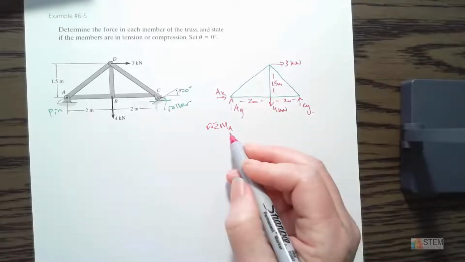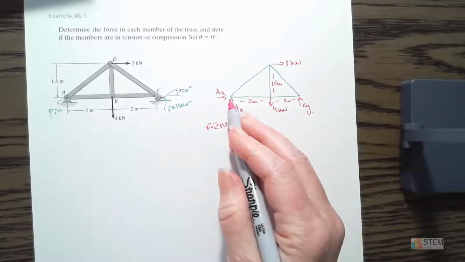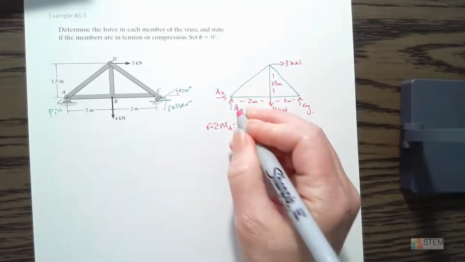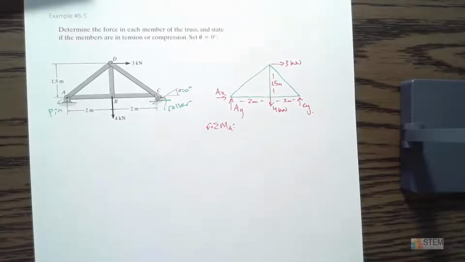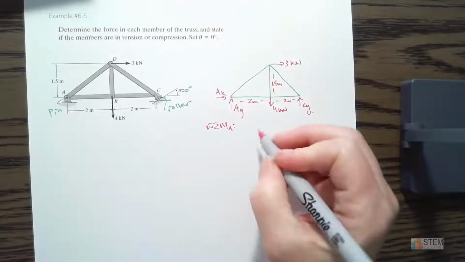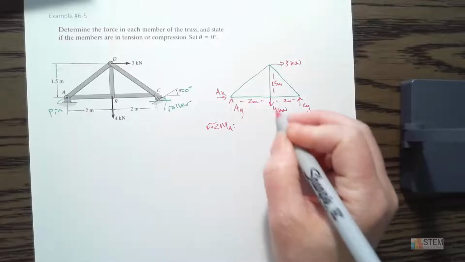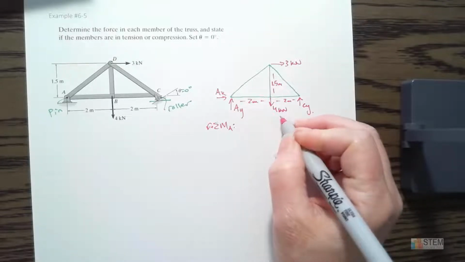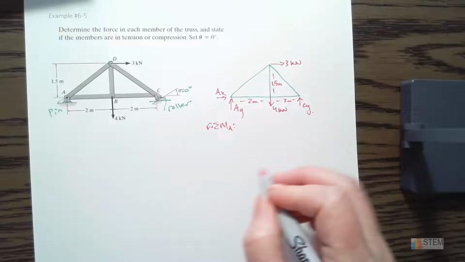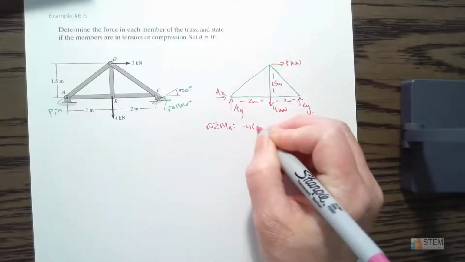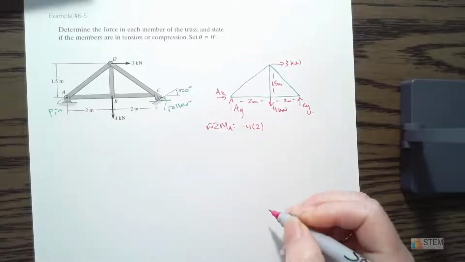First one, I'm going to do the moment about point A. That will allow me to get CY. I chose point A because we had 2 unknowns going through that point, so it'll make for an easy equation with only 1 unknown. The moment created here by this 4 is going to be a negative moment because it's clockwise with respect to A, and the distance there is 2. So we got negative 4 times 2.